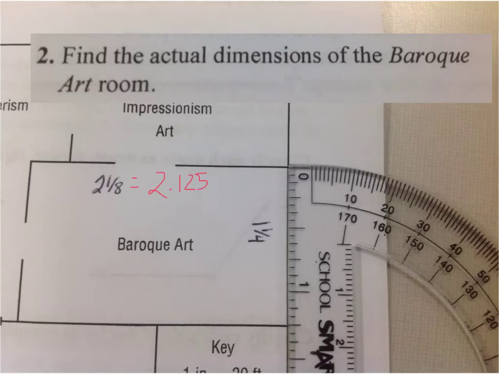And do you remember what we have to multiply by? The scale, the key that they gave us was that every inch is worth 20 feet. So that's what our problem would look like. 2.125 times 20 feet. When you do that, you find the length of the Baroque art room is 42.5 feet. Now in this question, they want to know both dimensions.